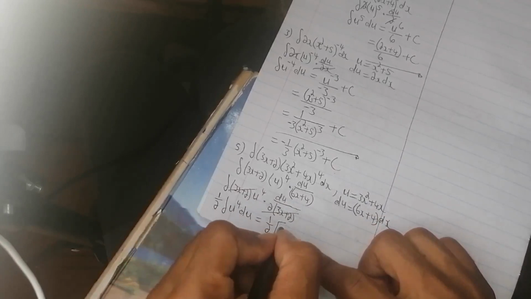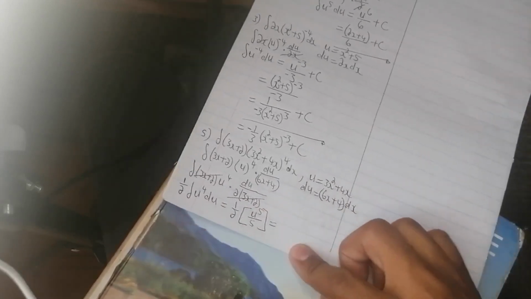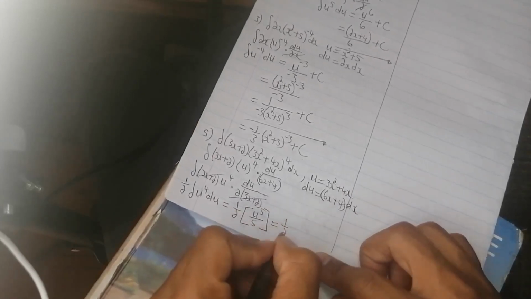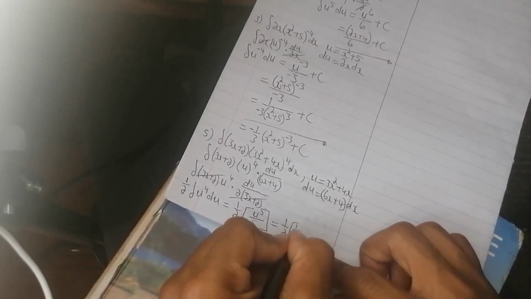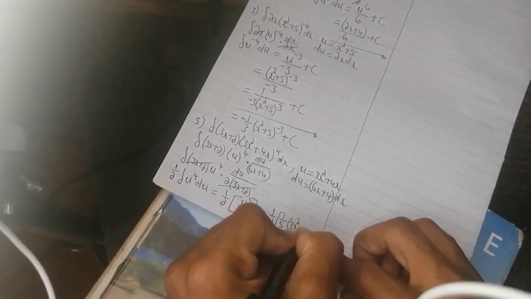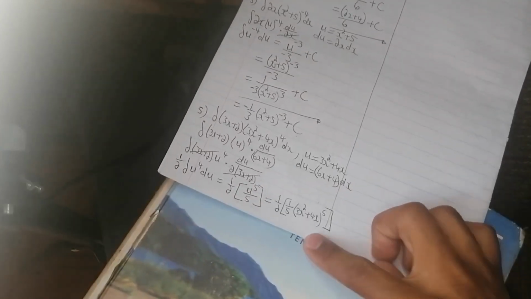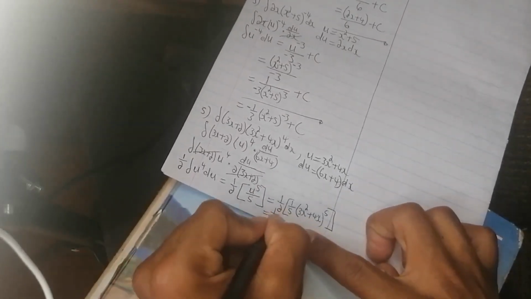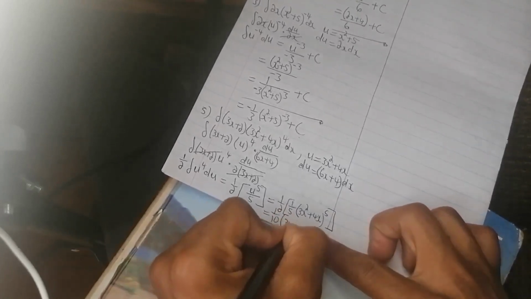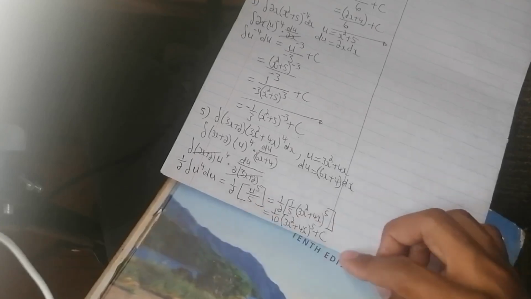This is u^5 over 5, which can be rewritten as 1/2 times 1 over 5 u, that is (3x squared plus 4x) to the exponent of 5, and this is the same as 1 over 10 (3x squared plus 4x) exponent 5 plus c as the solution to this problem.